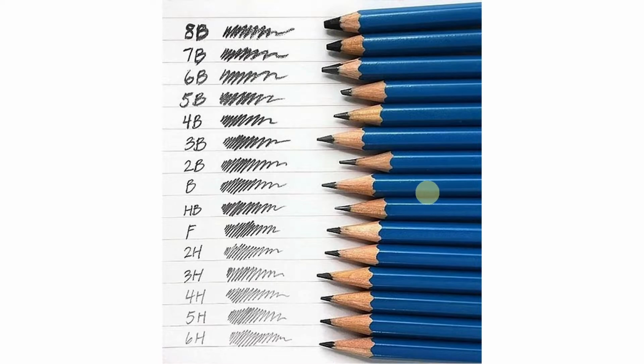But if it is too hard, it is going to be too difficult to create any kind of stroke or shading. So I guess that's why we artists prefer the softer pencils. The harder pencils such as this will be better for technical drawing, and for shading and artistic purposes, soft pencils will be better.